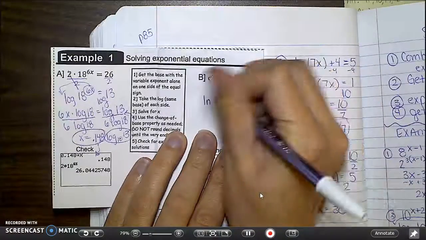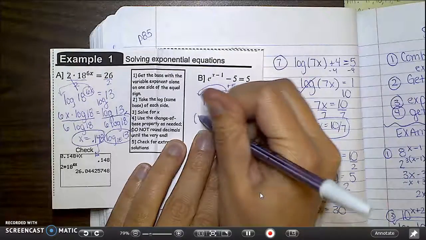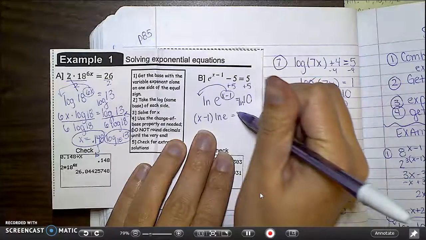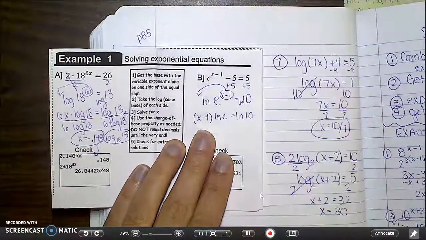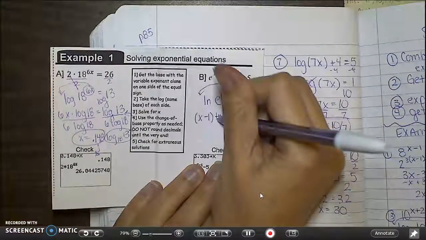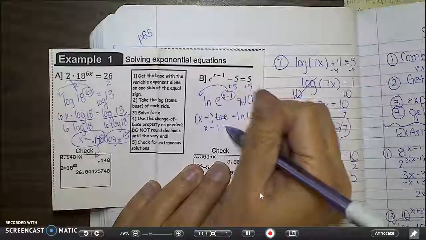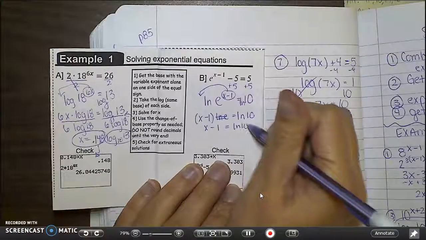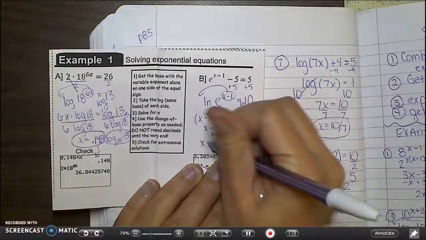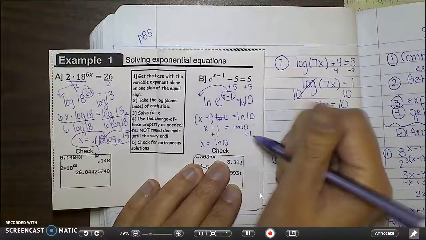So then my exponent flips out front. We can use that product property. So we'll have x minus 1 times the natural log of e equals the natural log of 10. However, the natural log of e is just 1, so we can kind of just ignore that. So we have x minus 1 equals natural log of 10. Then we just add 1. And we're not really adding that to the 10. We're adding that to however much the natural log of 10 is.